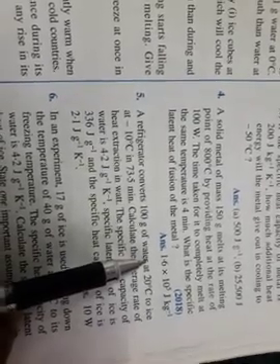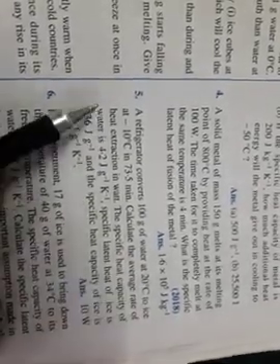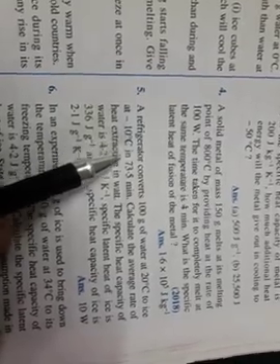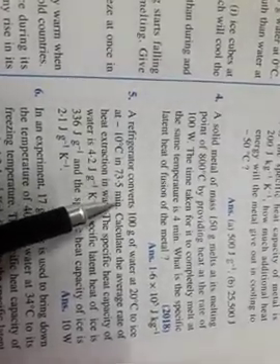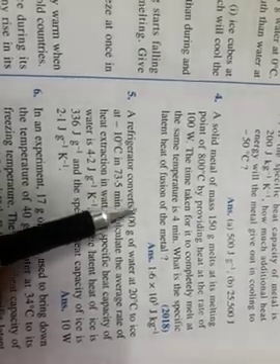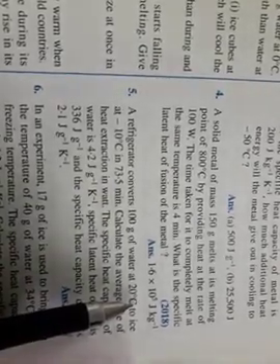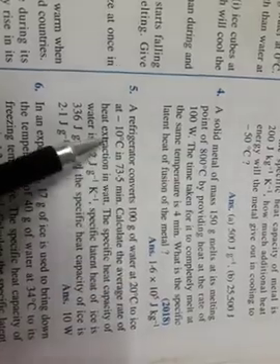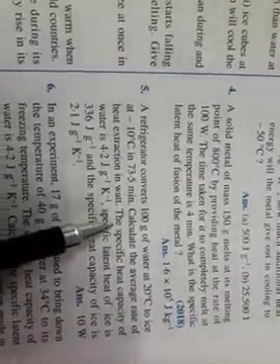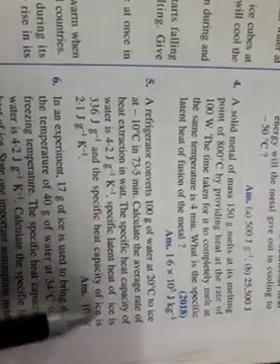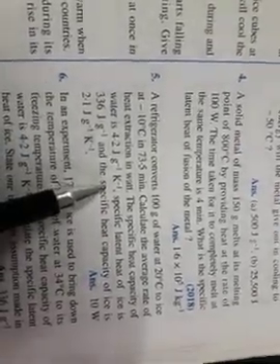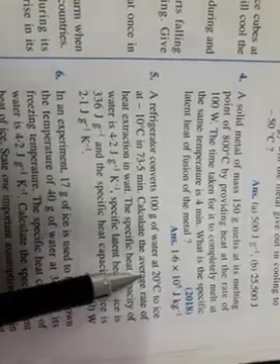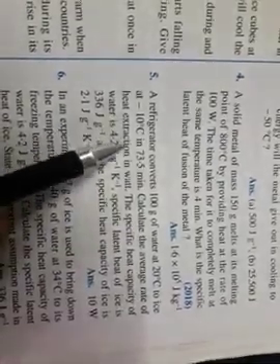Question number 5. A refrigerator converts 100 gram of water, okay, at 20 degrees Celsius to ice at minus 10 degrees Celsius in 73.5 minutes. Time is given, mass is given, temperature change is given, 20 degrees Celsius to minus 10. Okay, so the specific heat capacity of water is given, latent heat of ice is given, specific heat capacity of ice is given. And we have to find out average rate of heat extraction in watt.